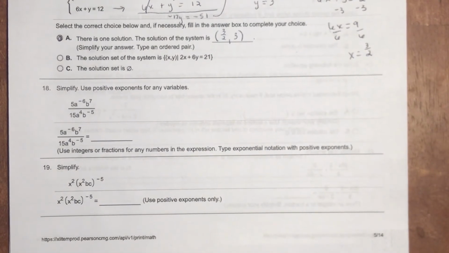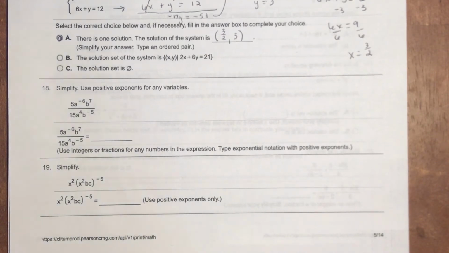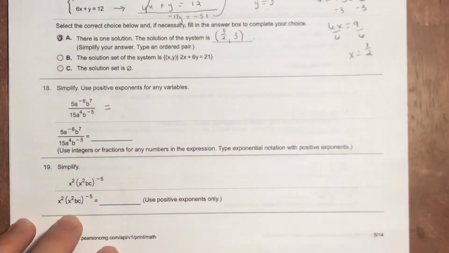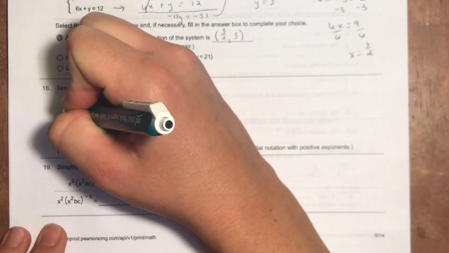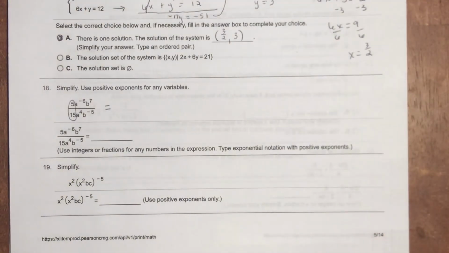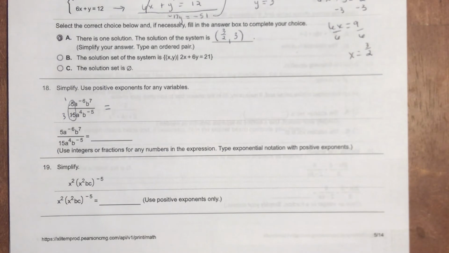Okay, we simplify, use positive exponents for any variables. So you need to know your rules of exponents. So let's simplify this. So let's see, we can simplify the 5 over 15. 5 goes into 15 3 times. So the coefficient would be 1/3.